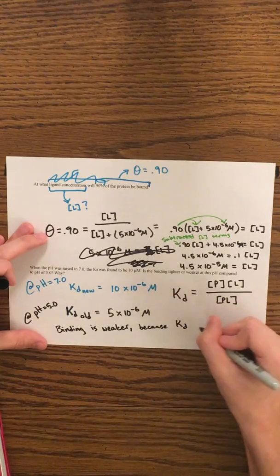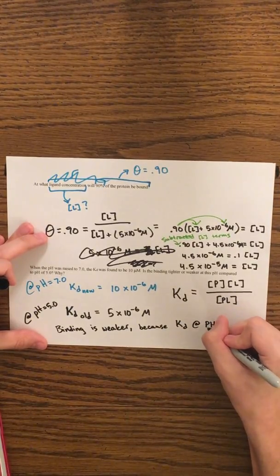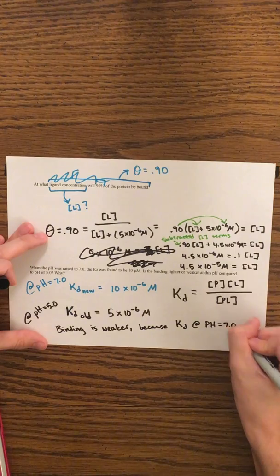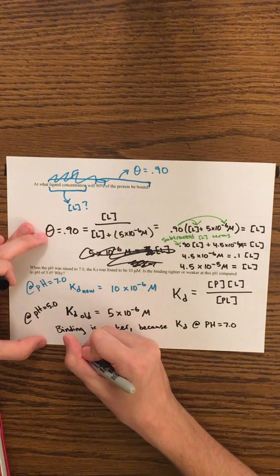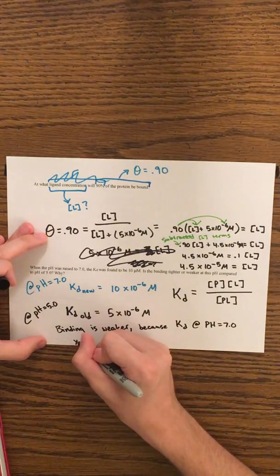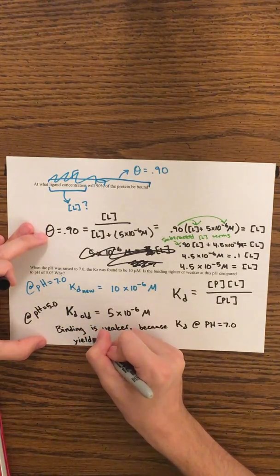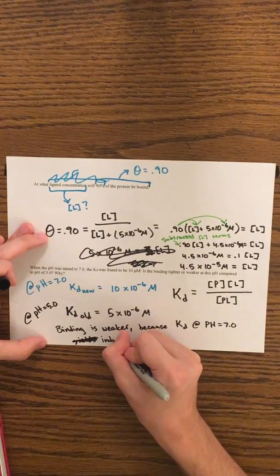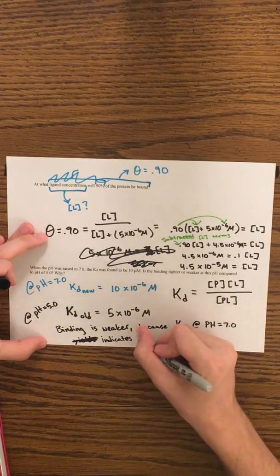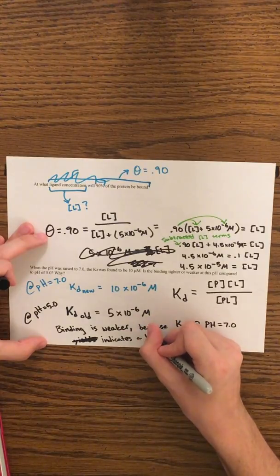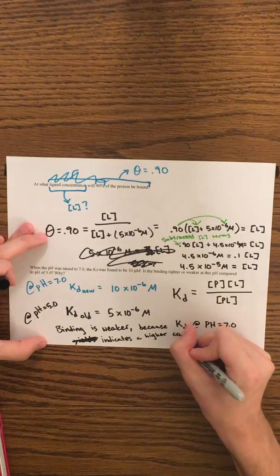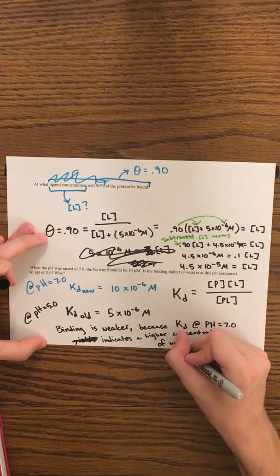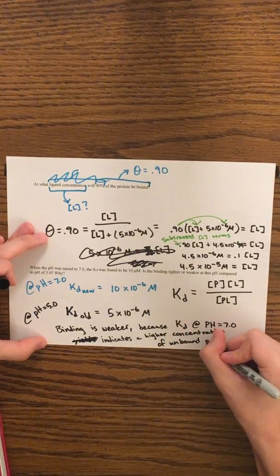Because KD at, sorry, that should have been a lowercase b, at a pH of 7.0, indicates a higher concentration of unbound protein.